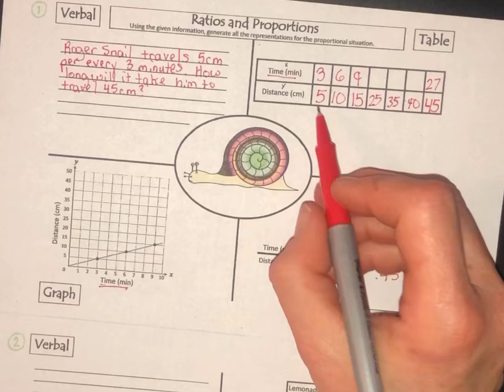You could have chosen other values for distance that are even bigger than 45. You may have chosen 60 as a value for distance. It does not have to be in order. It just has to be proportionate to 3 to 5. I put it in order just because I prefer it that way, but it's strictly a matter of preference.